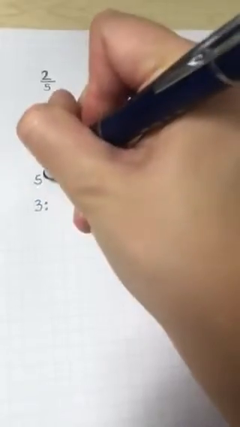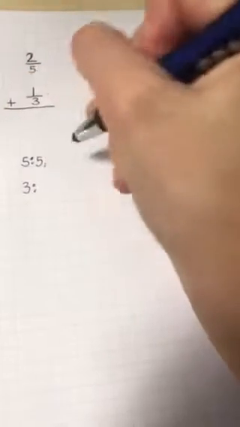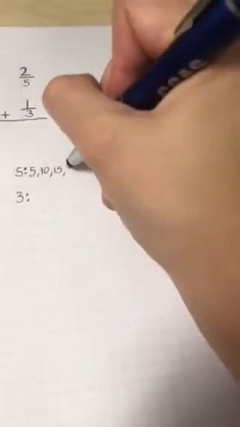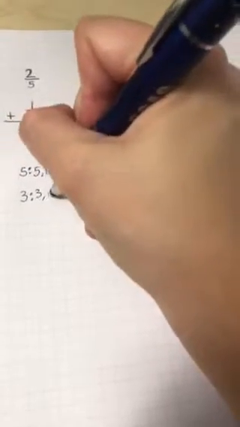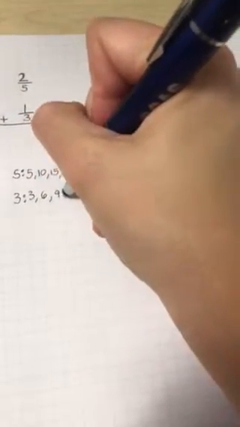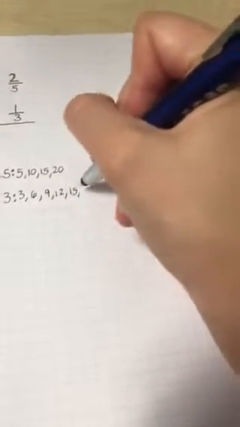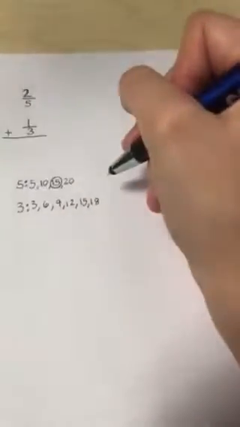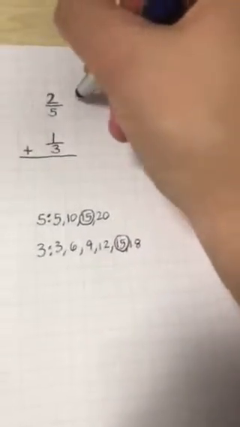So 5 and 3. And your multiples are your multiplication facts. 5 times 1 is 5, 5 times 2 is 10, 5 times 3 is 15, 5 times 4, etc. So for 3, we have 3 times 1, 3 times 2, 3 times 3, 3 times 4, 3 times 5, 3 times 6, like that. And we find what they have in common, so in this case, it's 15. So we use that for our common denominator.